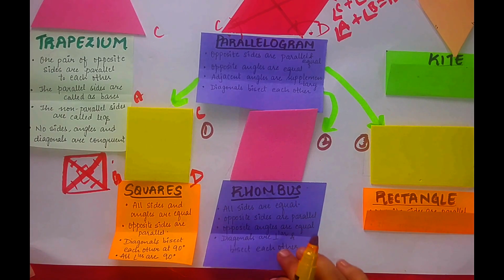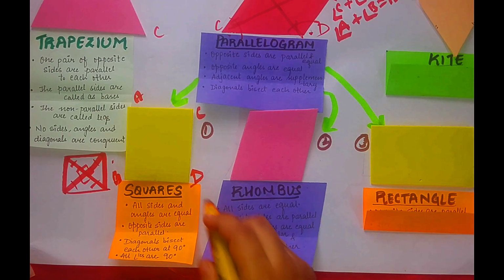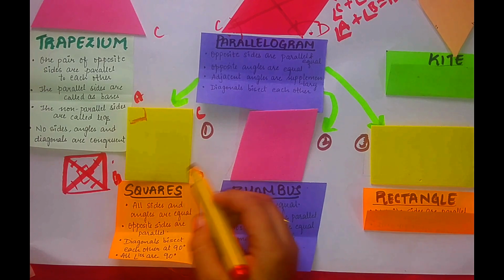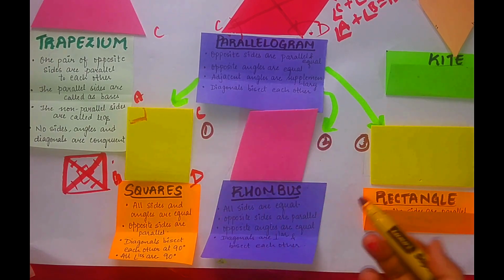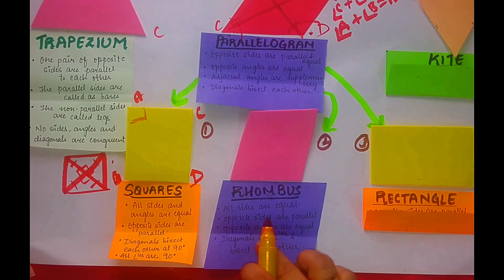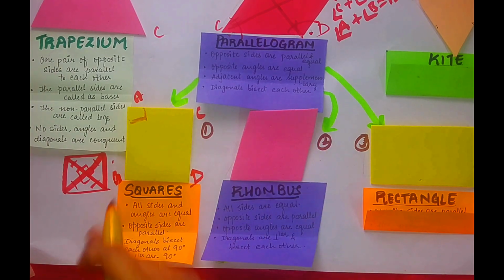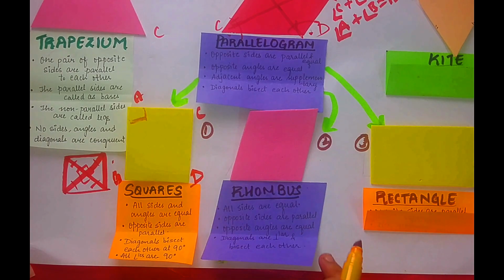This is a rhombus. This is also a special type of parallelogram. The difference between square and a rhombus is that here the angles are not 90 degrees. Here all the angles are 90 degrees, but here the angles are not 90 degrees, they are less than 90 degrees. So all the sides are equal, opposite sides are parallel, opposite angles are equal, so it is similar to parallelogram, and the diagonals are perpendicular bisectors of each other, similar to the square. The diagonals bisect and they are perpendicular to each other.